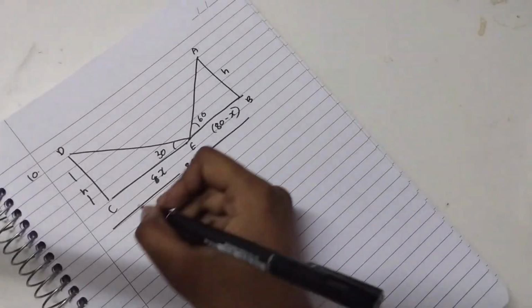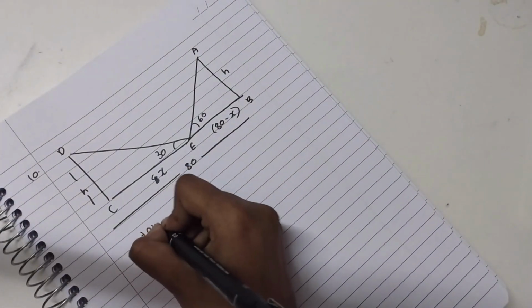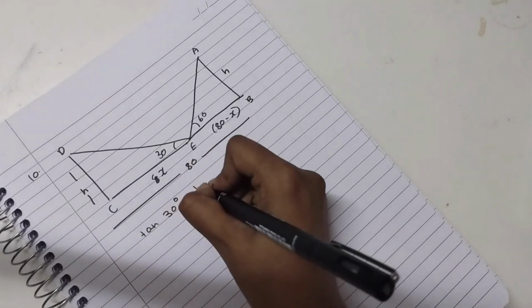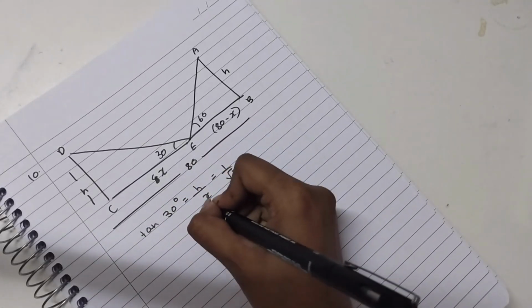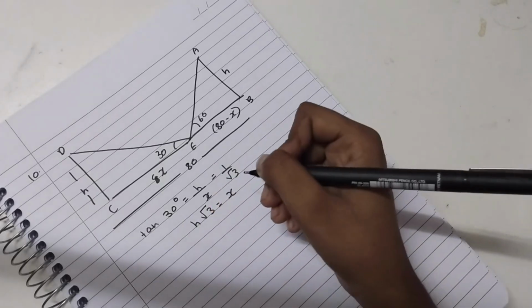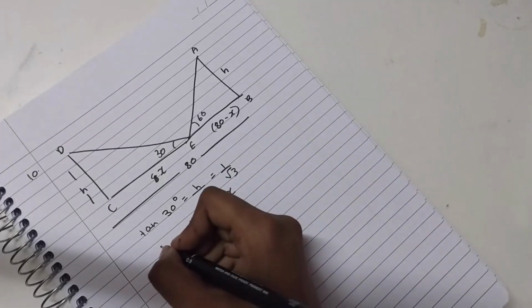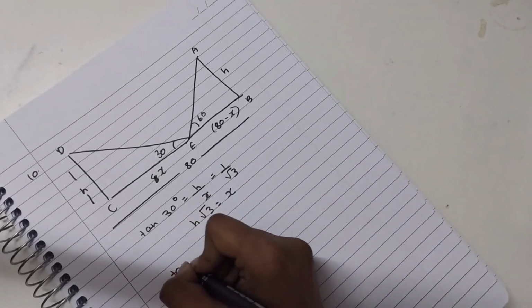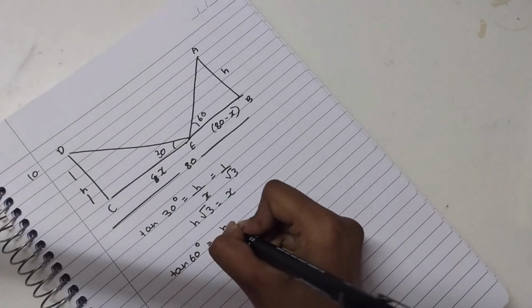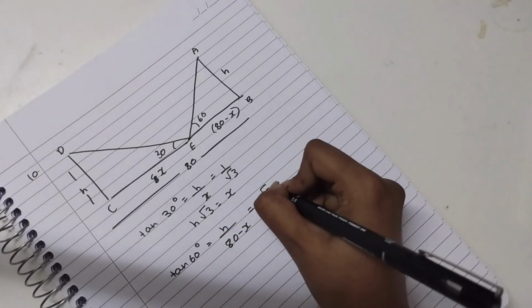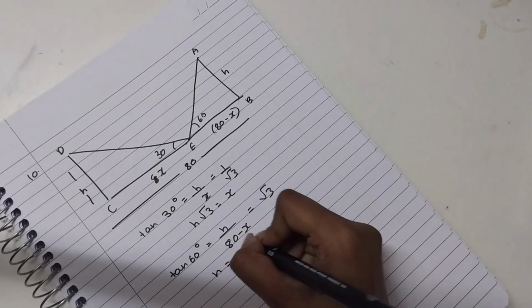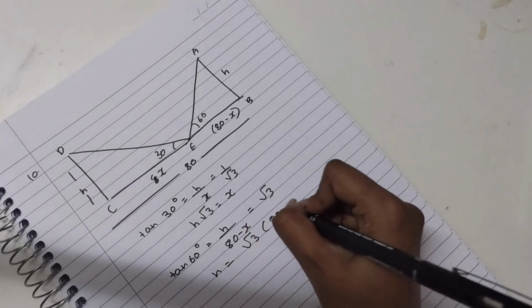So first, let's find tan 30. So tan 30 is equal to h by x, which is equal to 1 by root 3. So h root 3 is equal to x. Next, let's find tan 60. So tan 60 degrees is equal to h by 80 minus x, which is equal to root 3. So h is equal to root 3 times 80 minus x.